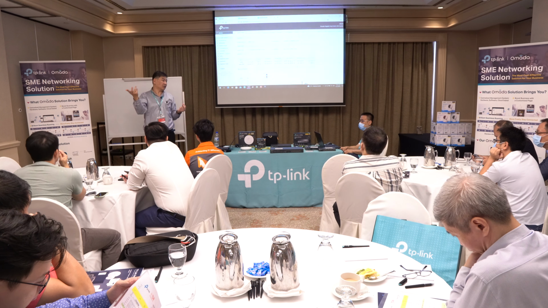Okay, another way is you throttle the speed. Under the controller, yes, there will be a log for when it's down or when you want it down. But it can trigger an email alert. Yes, you can.